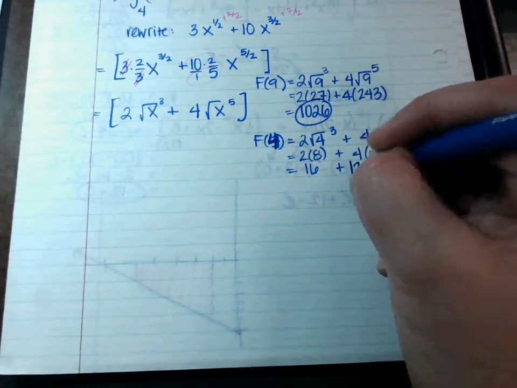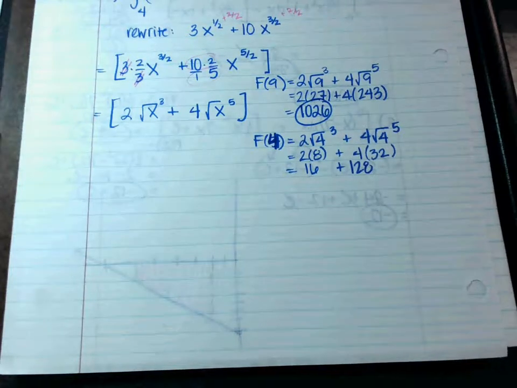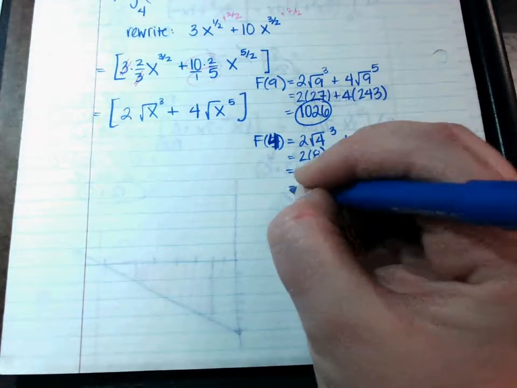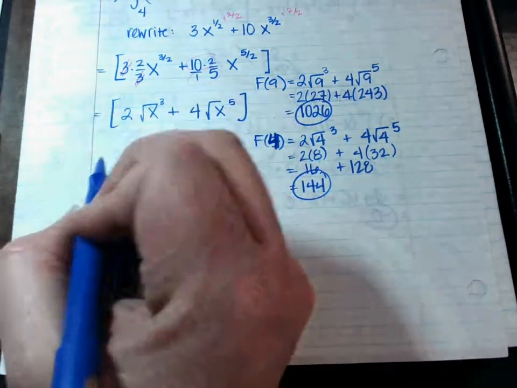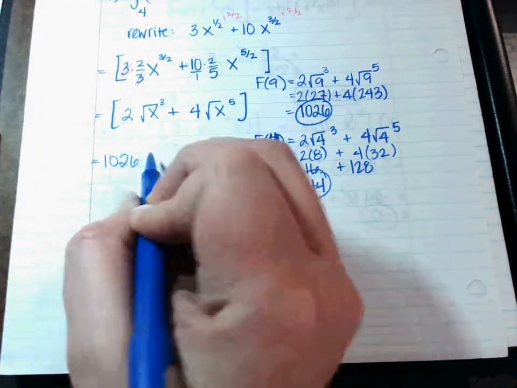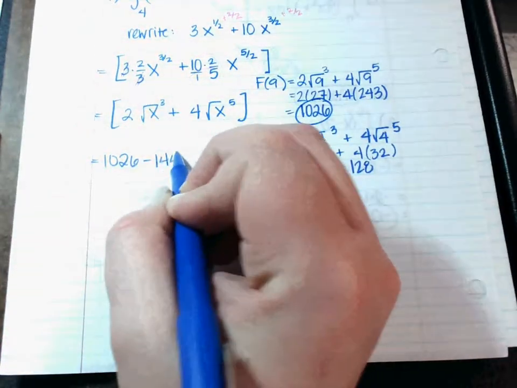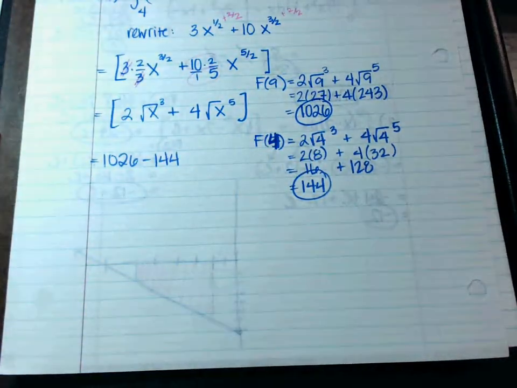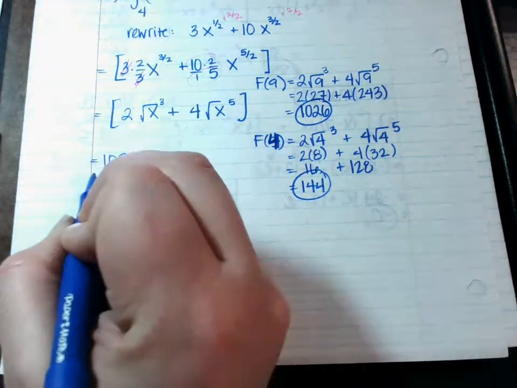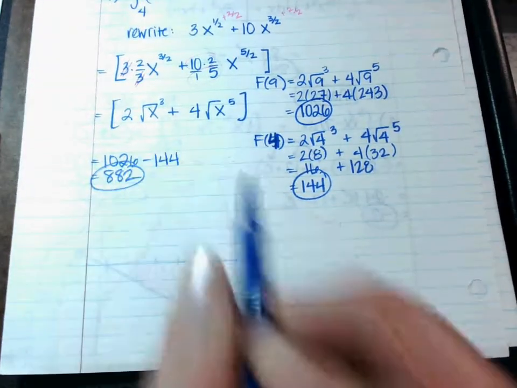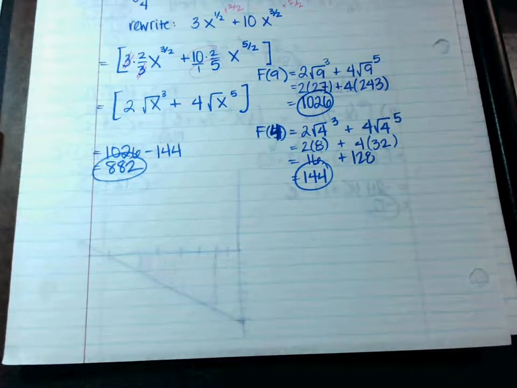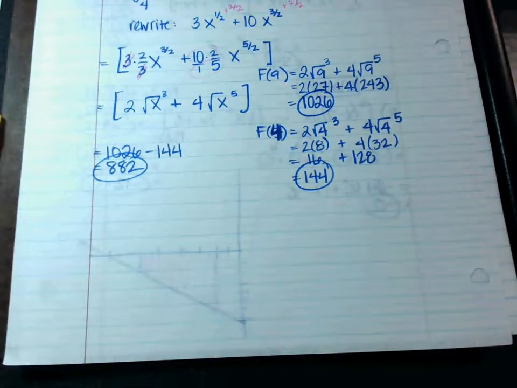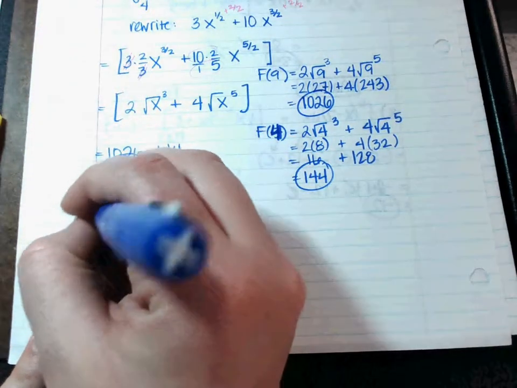Okay. And then I have 16 plus 128. Very good, 144. And then what do I do with those two? Subtract. So you'd have 1026 minus 144, which gives us 882. Okay? Make sense? Alright, we're going to look at a couple of special cases, and then we'll do a couple off your homework. Okay, next one, number 5.